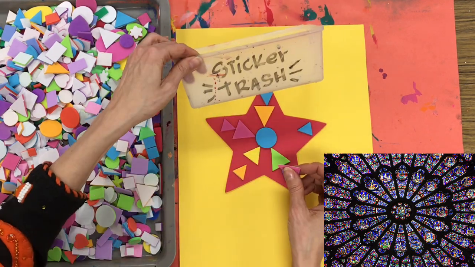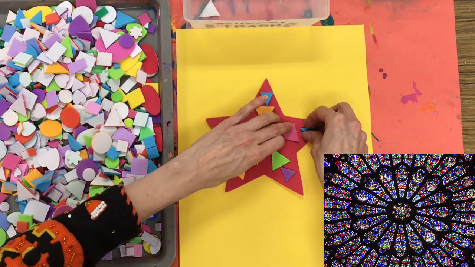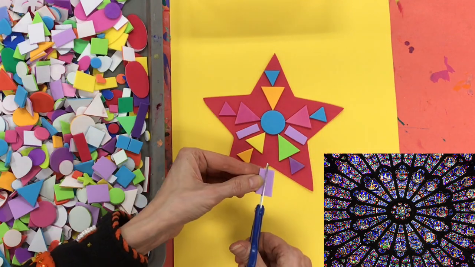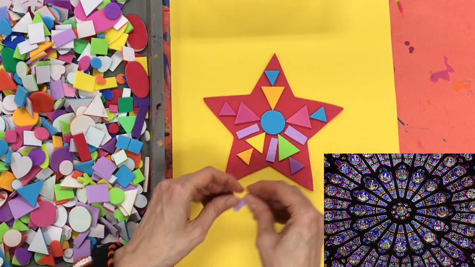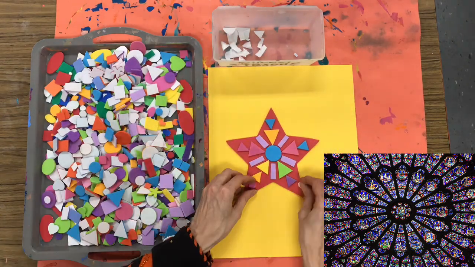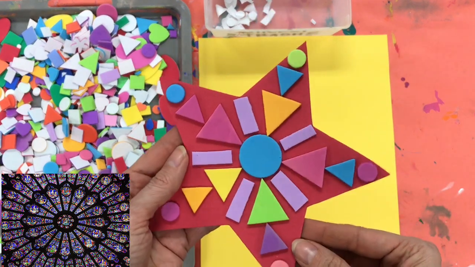I started with a shape in the center. It doesn't have to be a circle. And now I'm picking shapes that are radiating or coming away from the center. And you'll notice that all of the shapes are the same. This isn't a random pattern. This is a pattern with radial balance, with all shapes coming from the center.